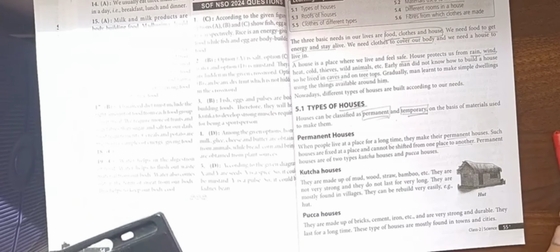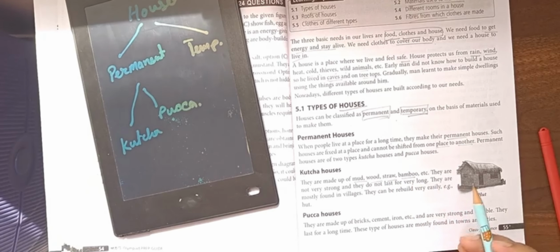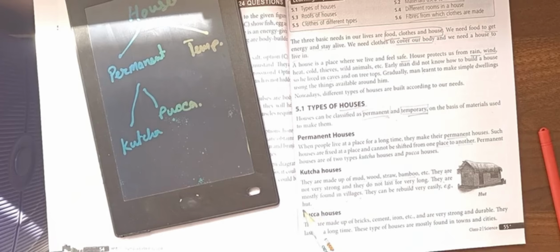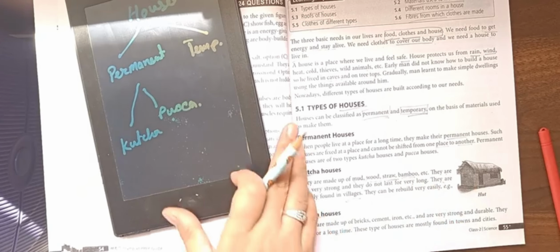So, how are Kutcha houses made? Kutcha houses are made up of mud, wood, straw, and bamboo. So they can lift up and fly away in the wind. So they are not very strong. They do not last for very long. They are mostly found in villages. They can be rebuilt very easily. Example, hut. So a hut is an example of a Kutcha house. How do we make it? Using mud, wood, straw, bamboo.